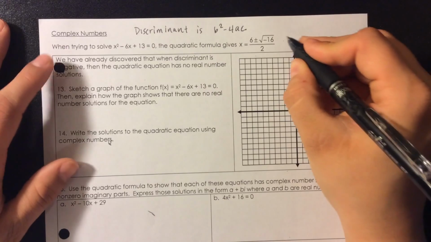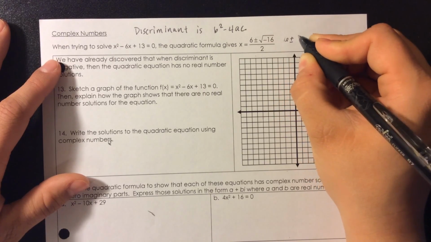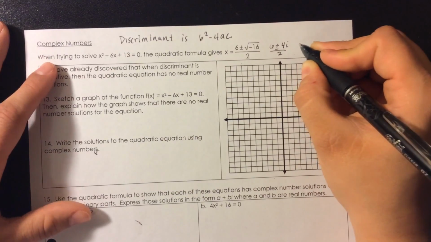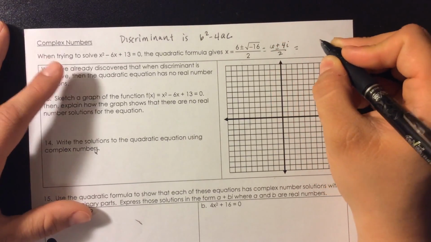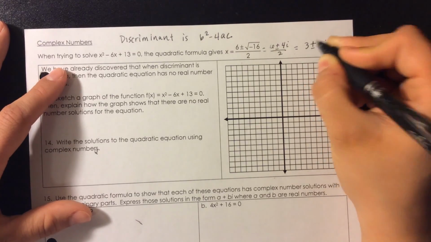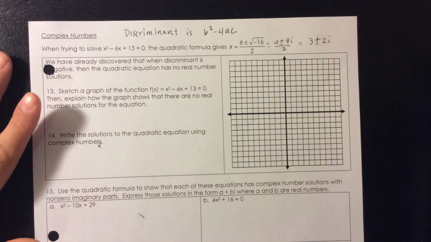So our answer here, when we simplify this, is 6 plus or minus 4i divided by 2, which would then simplify to 3 plus or minus 2i once we simplify that. So this is a complex solution, so let's see what that means graphically.